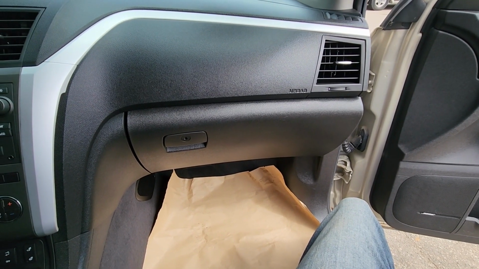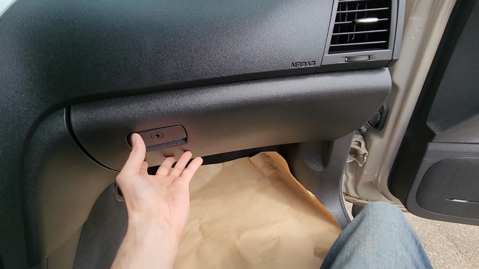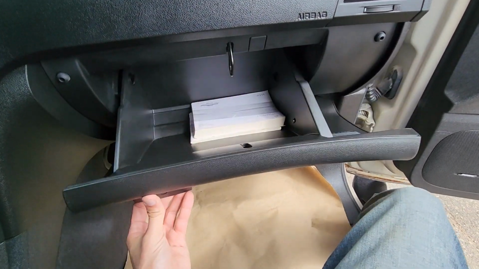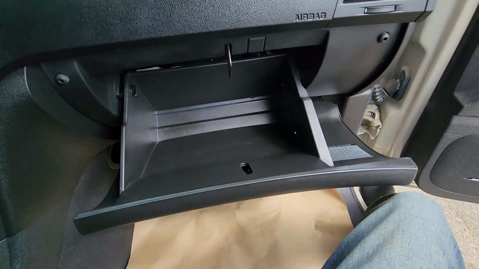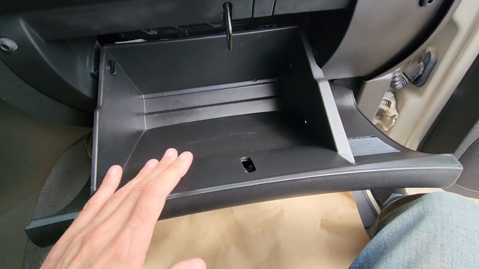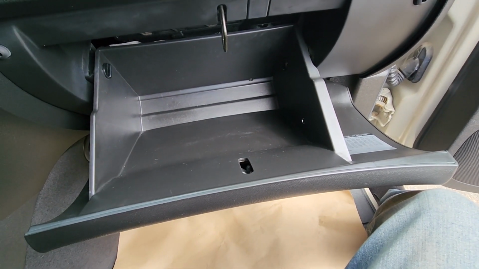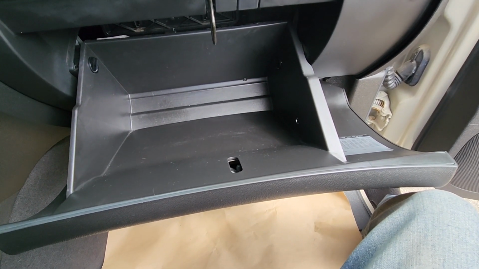The cabin air filter is located just behind the glove box. So the first thing you have to do is open the glove box and lower it all the way down to gain access to the filter housing.